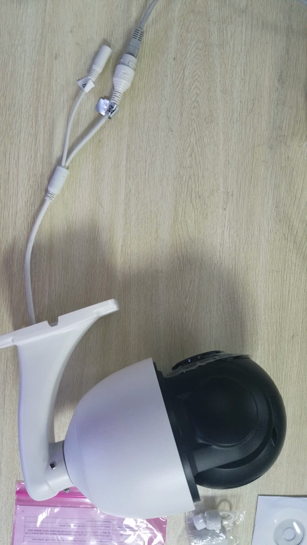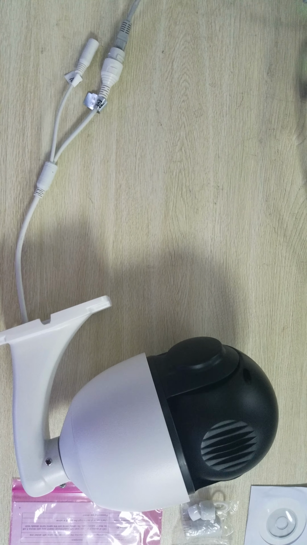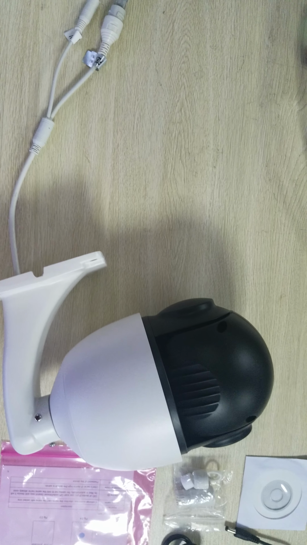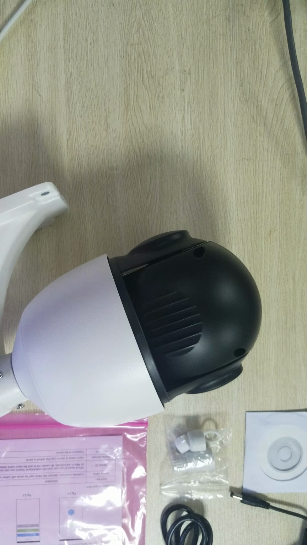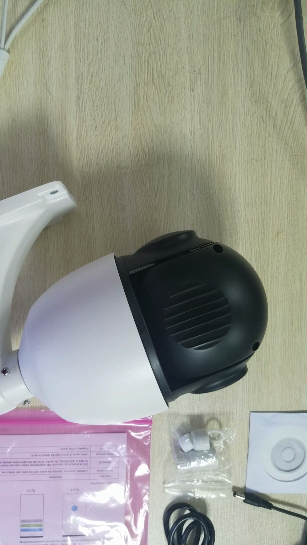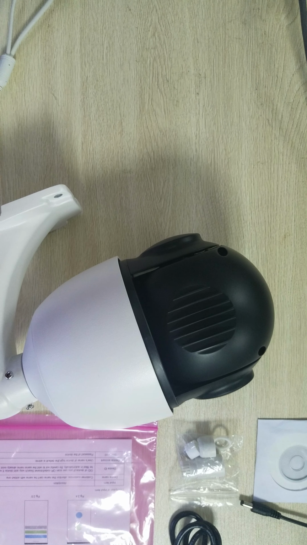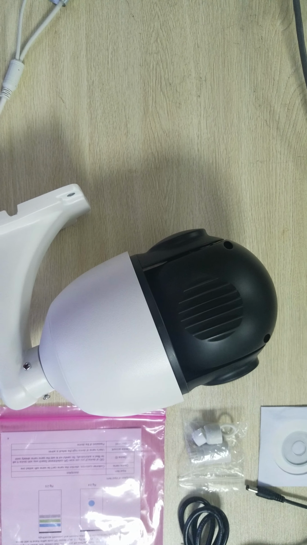And you see, after I connect the camera, it just tests by itself, pan and tilt. That means the camera is okay. Now I'm gonna show you how to use your computer to remote view this camera.